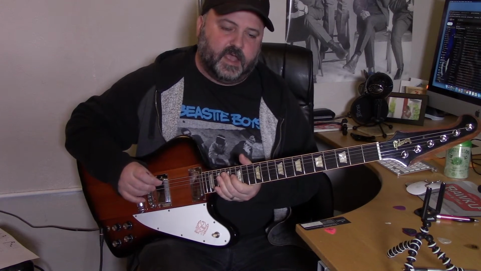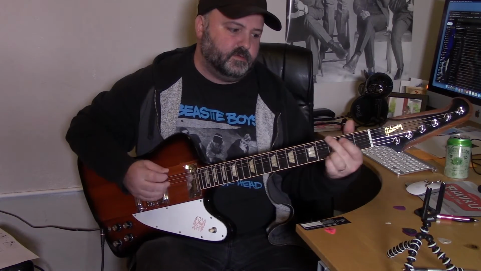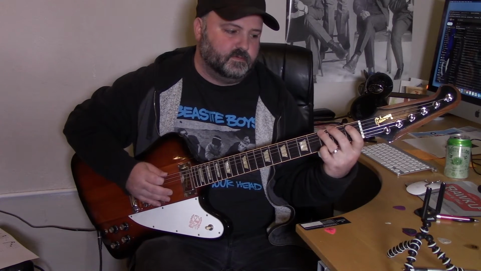Welcome to this Lick of the Day lesson that we're doing today on open pentatonics. So I'm kind of outlining pentatonics in the open position, in the first position, over a G chord, a C chord, and a D chord. So the first lick sounds like this.